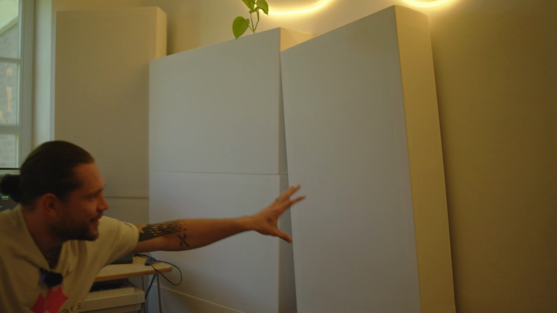Here we have a literally no install absorber. This one is just floating on a sofa. Don't try this at home, kids. But yeah, what we should look behind you.